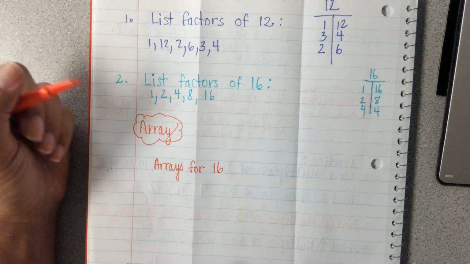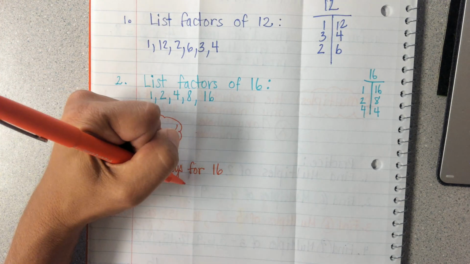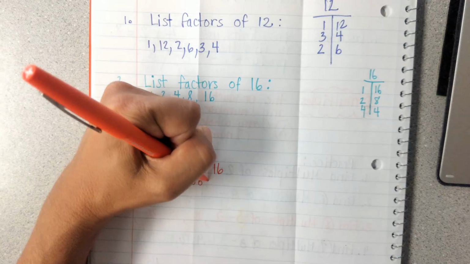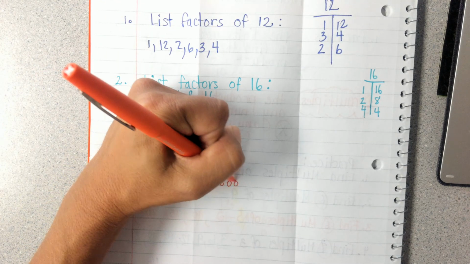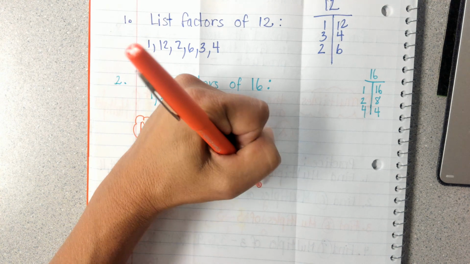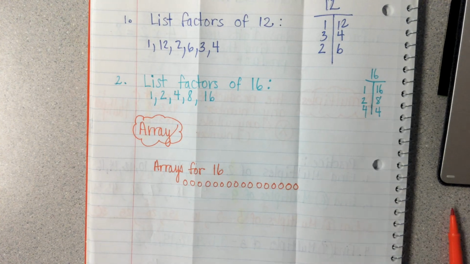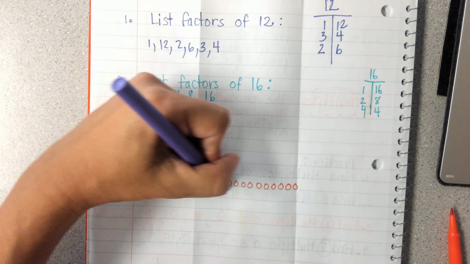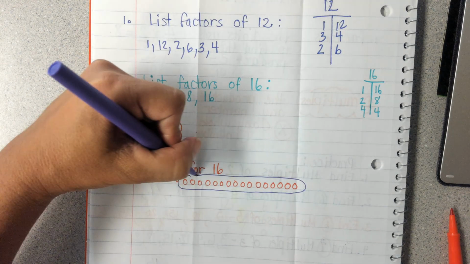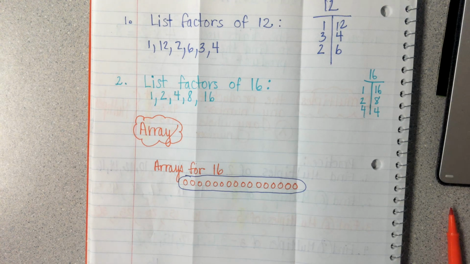One way is 1 times 16. So that's 1, 2, 3, 4, 5, 6, 7, 8, 9, 10, 11, 12, 13, 14, 15, 16. That was an array, which is like 1 times 16.